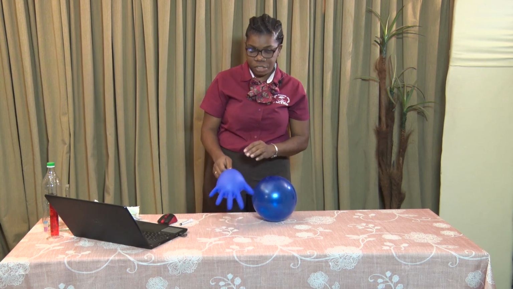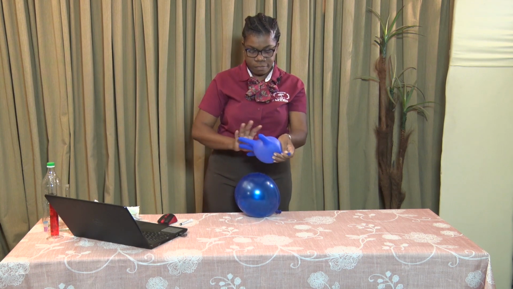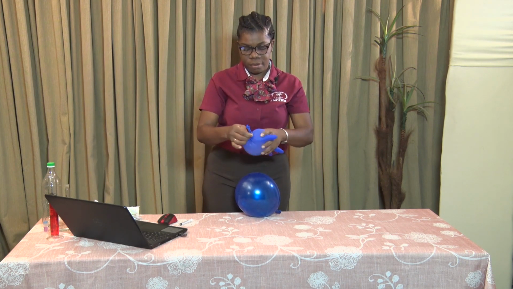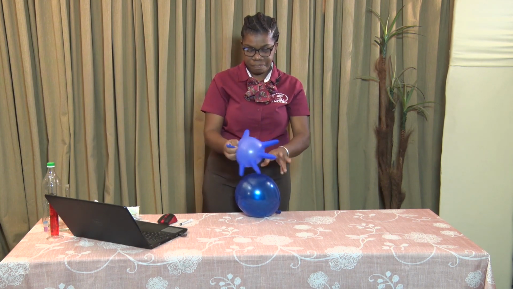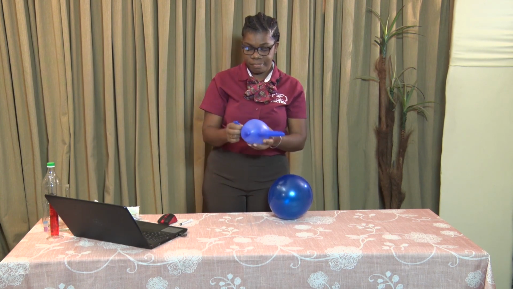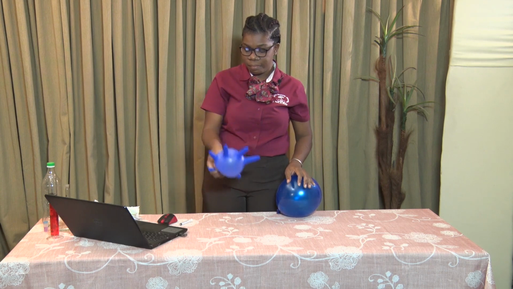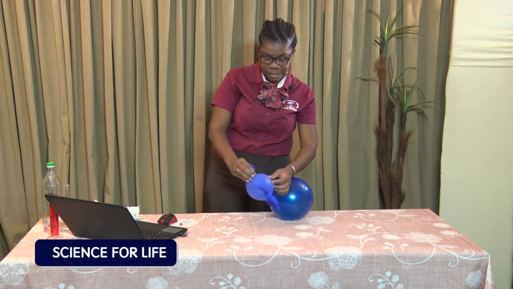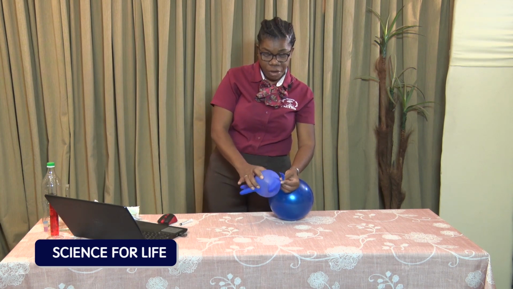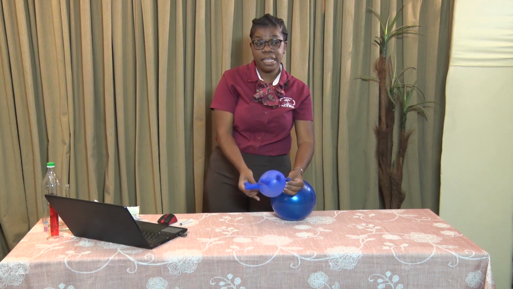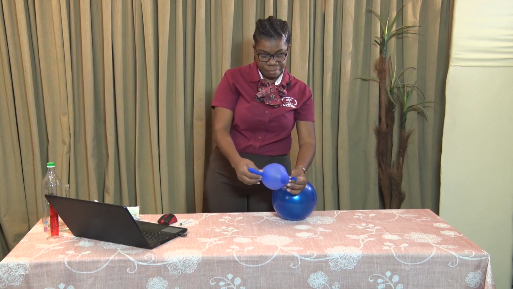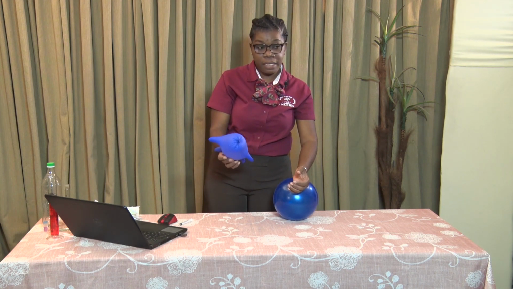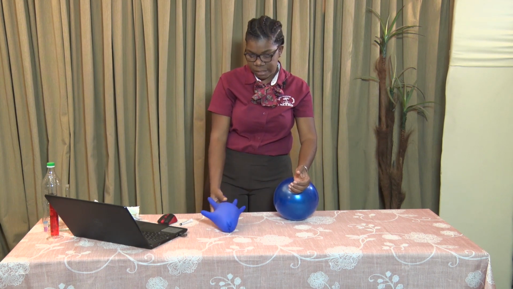Good? If I try to reduce the size of this glove, what does that tell you? Right? It tells us that air or gases, they can contract or be compressed to fit any size container. Right? So if I'm going to release this, it's actually expanded to fit the size of this glove.